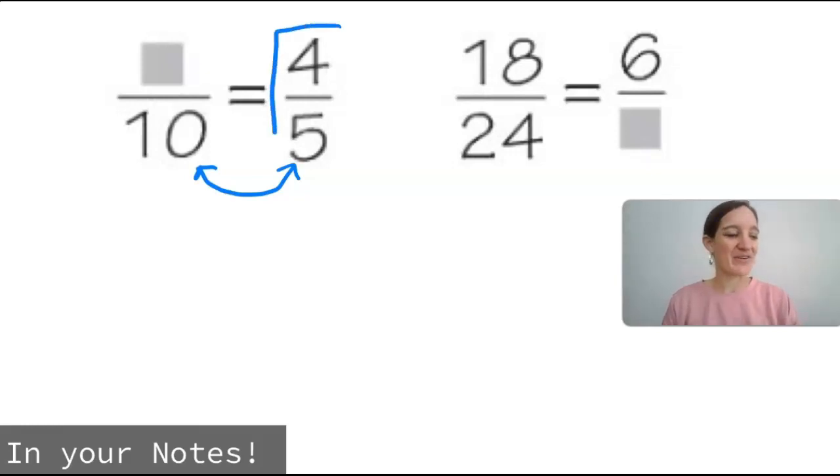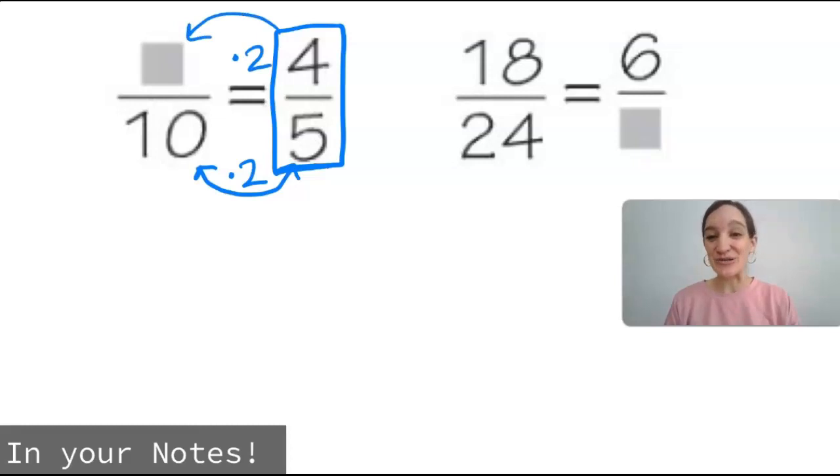I have 4 to 5. That's the known. The unknown is something to 10, which means I'm getting bigger. I'm going from 5 to 10. I need to get bigger, meaning I need to times by 2. So the answer is that 8 to 10 is equivalent to 4 to 5.